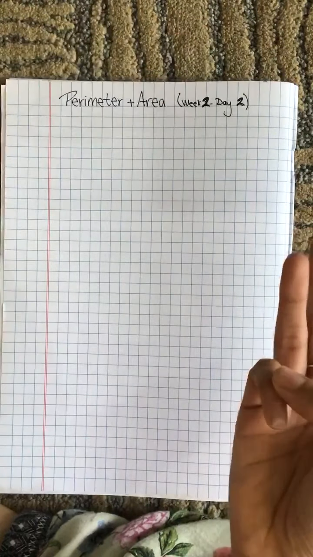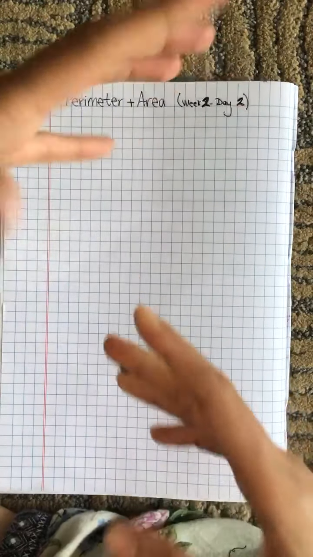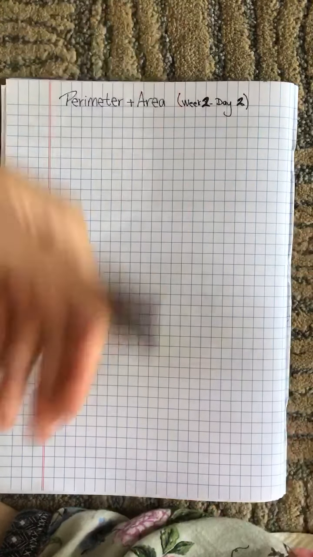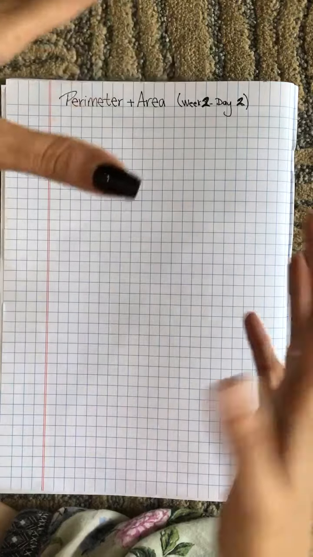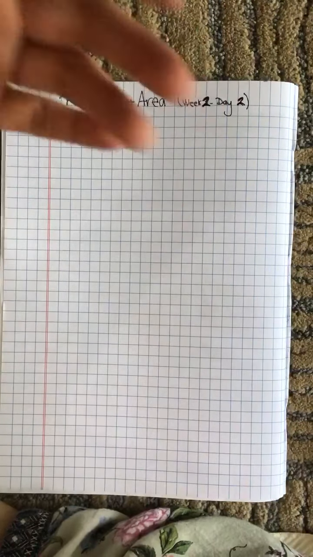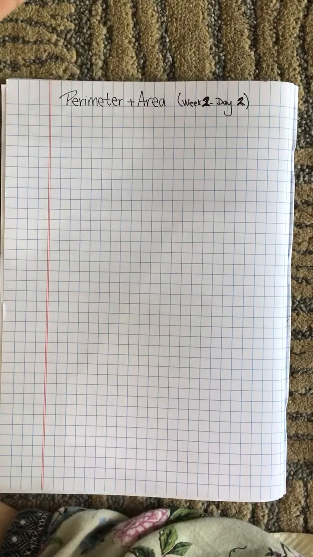Or you might be option 3, where you say, Miss Mavish, I watched the videos, I did the work, I got some of the things, but some of the other things I didn't understand, or I really understand perimeter and area, but I really don't understand volume, then these are also videos for you. Then yes, I do want you to watch the videos.